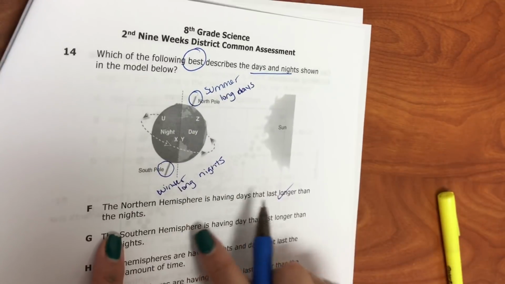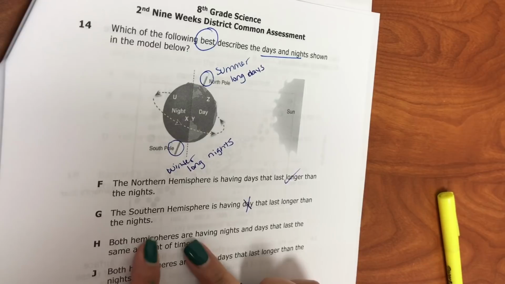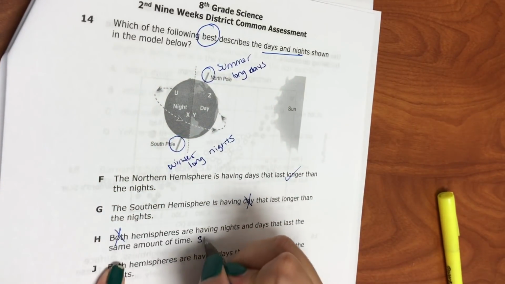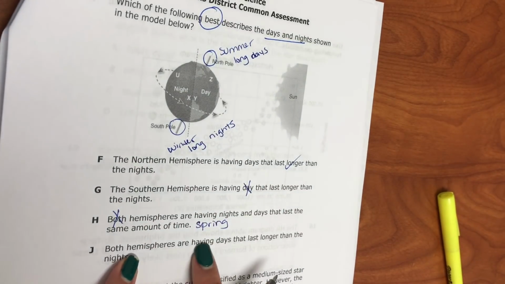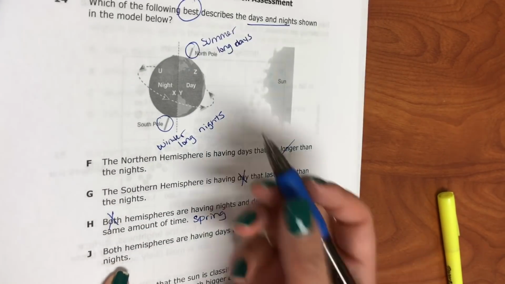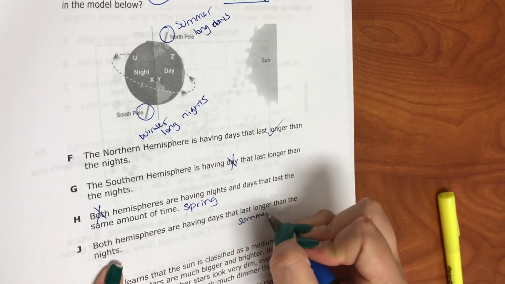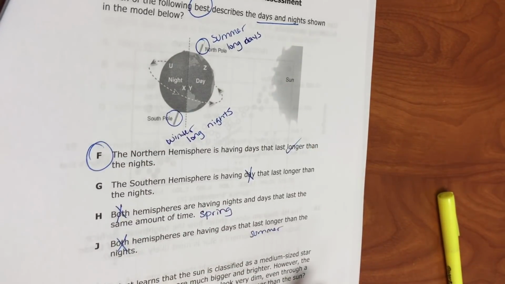Yes. The southern hemisphere is having days that last longer. No, they have nights. Both hemispheres are having nights and days that last the same amount. You'd be looking for that spring-fall equinox. Both hemispheres are having days that last longer than nights. That means they would both be having summer. They both can't have summer. My answer has to be F.